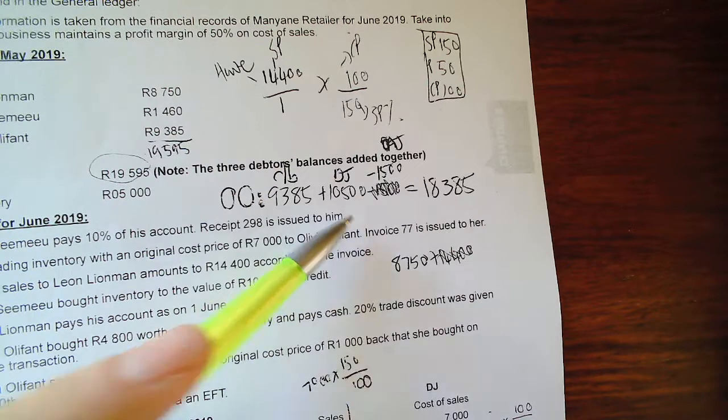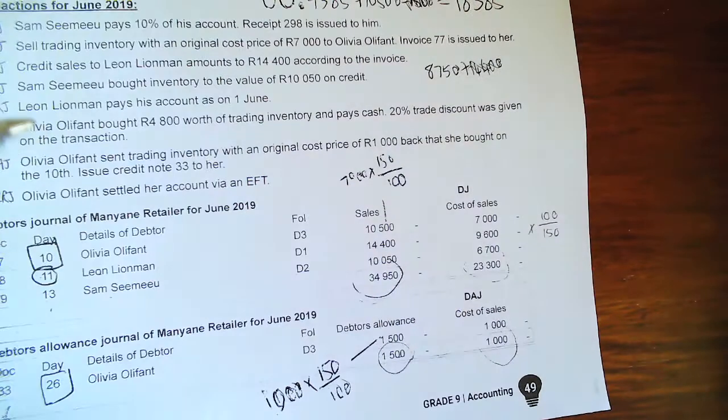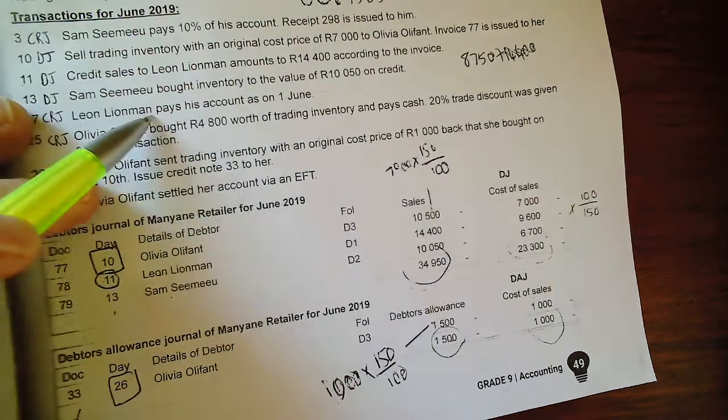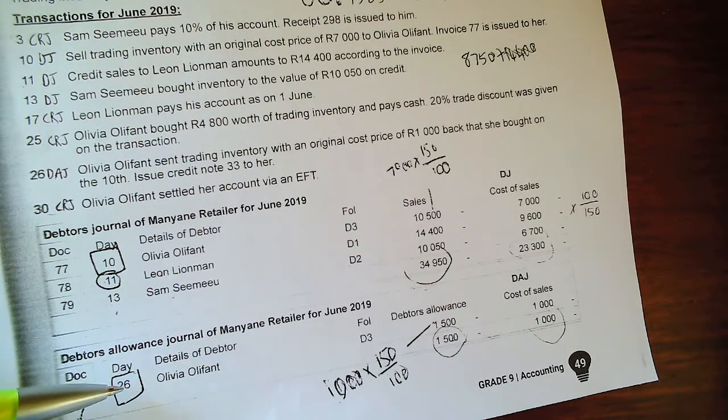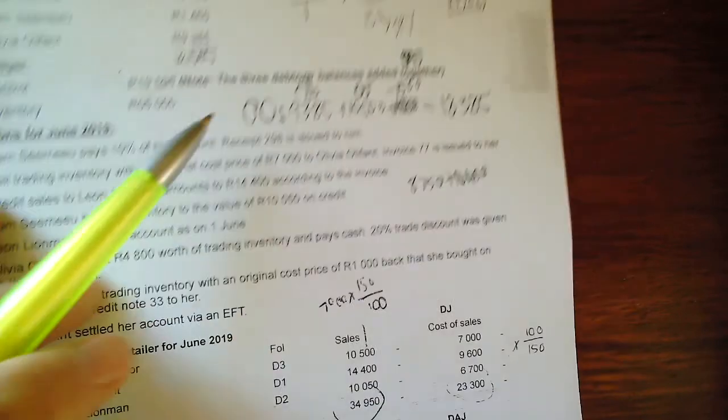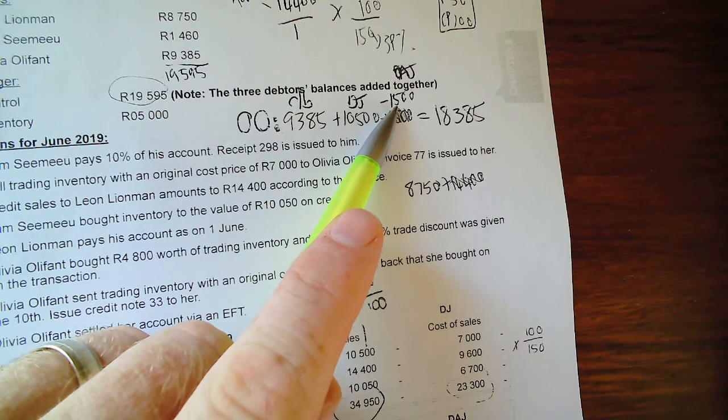Then, where do I see Olivia Oliphant again before the 30th? I see Olivia Oliphant on the 26th, where she gets a discount or allowance. So therefore I must minus 1,500 because I must make her account less.